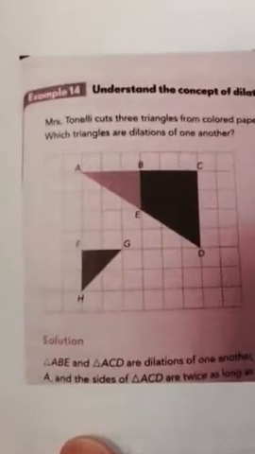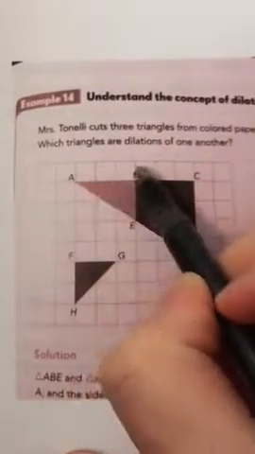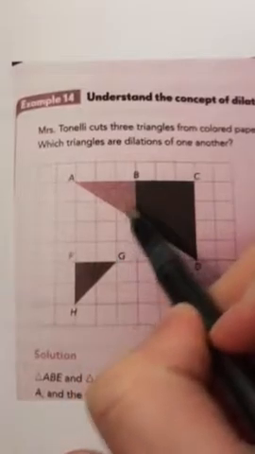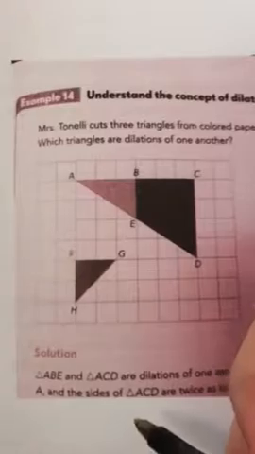So this is a picture from your book. The question is, which triangles are actually dilations of each other? So if you look real close here, let me zoom in a bit. I have the triangle ABE, which is this lighter red triangle, which you probably won't see in red, but mine's red. And then I have a bigger triangle ACD, and then I also have this one off to the side, FGH. So the question is, which ones of these are dilations of each other?